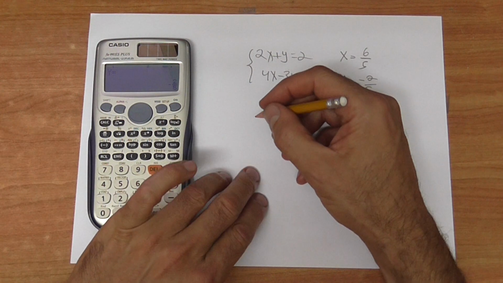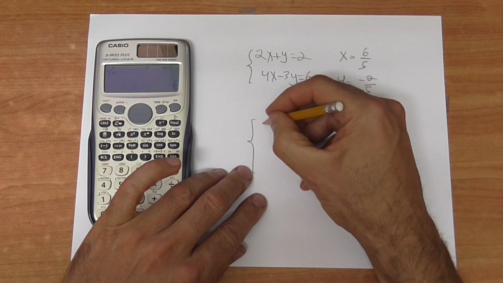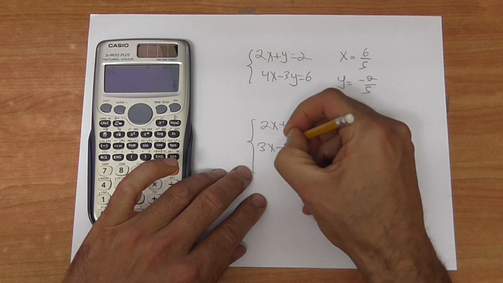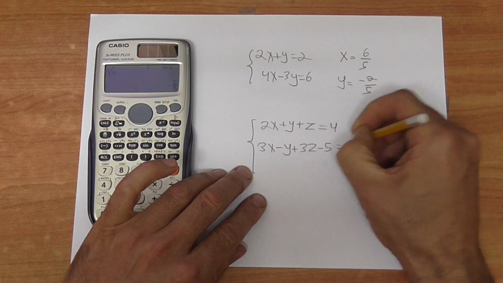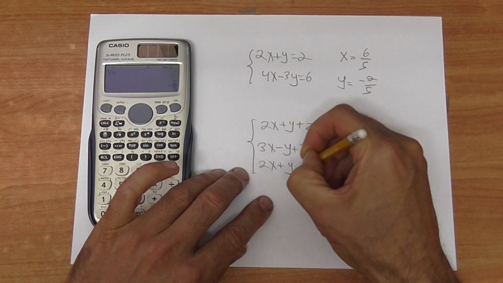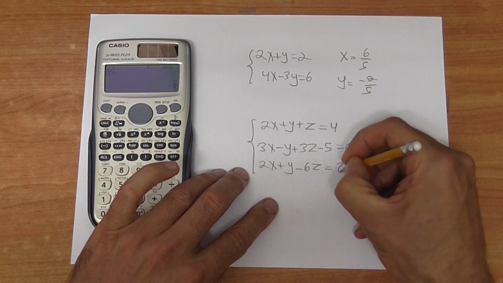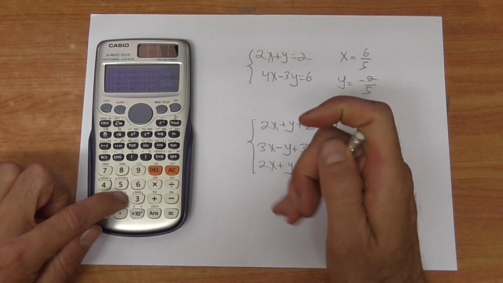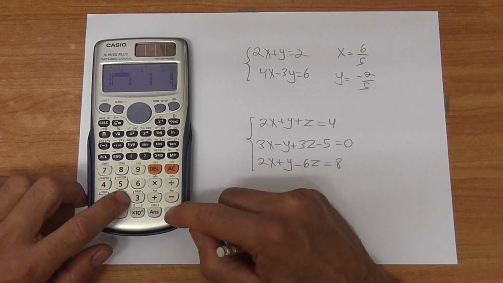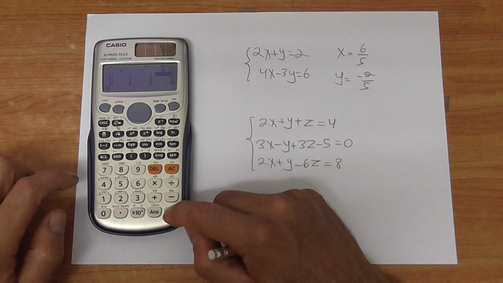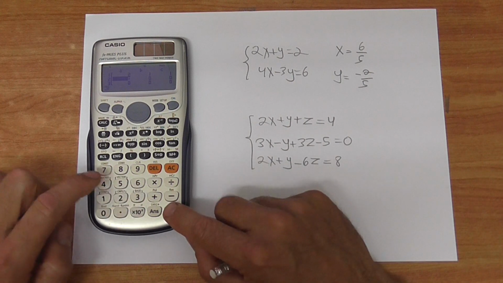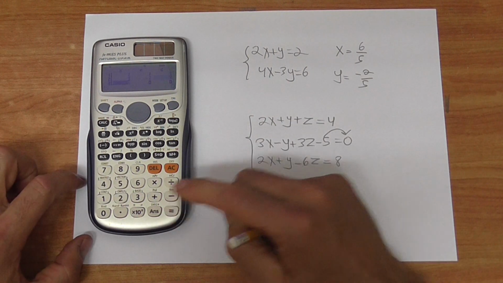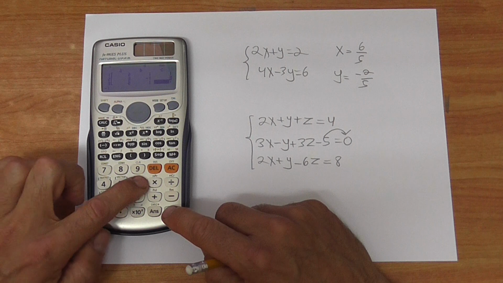Okay, suppose I want to solve these 3 equations. 2x plus y plus z equals 4, 3x minus y plus 3z minus 5 equals 0, and 2x plus y minus 6z equals 8. I go to mode 5, 2, and only the coefficients. 2, 1, 1, 4. 3, minus 1, 3. Make sure the 5 is on the other side, so it's 5. 2, 1, minus 6, 8.